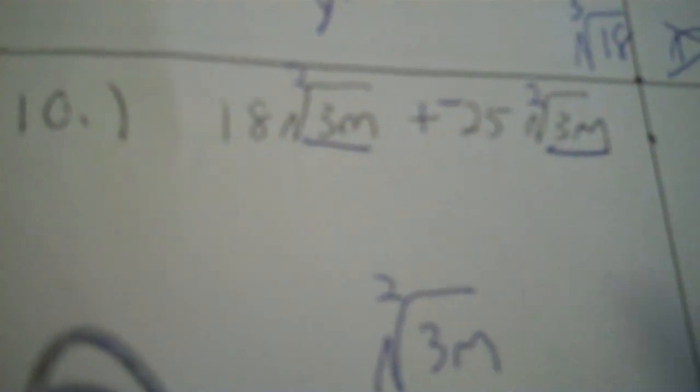because it's 18 radical 3m, square root of 3m, minus 25 square root of 3m. I said minus, so that's a game changer. Make it plus negative, because when you have plus, you don't make the 6 lines. You underline the radical, and they're exactly the same, which is what they're supposed to be in order to add and subtract. Then you take 18 plus negative 25, and that's negative 7. Okay, easy there.